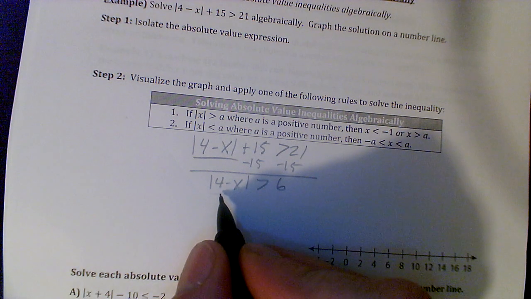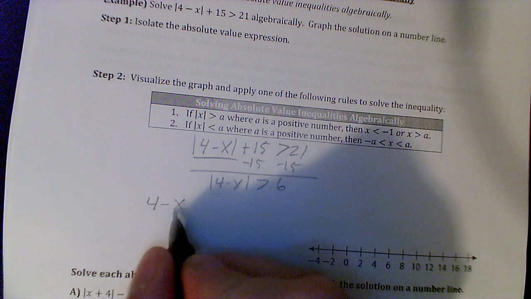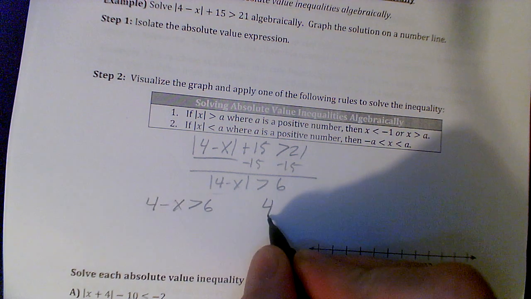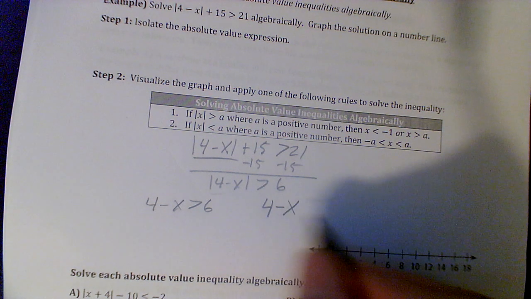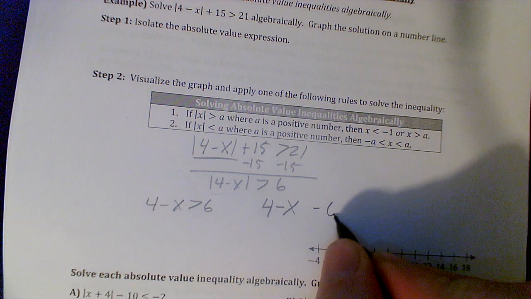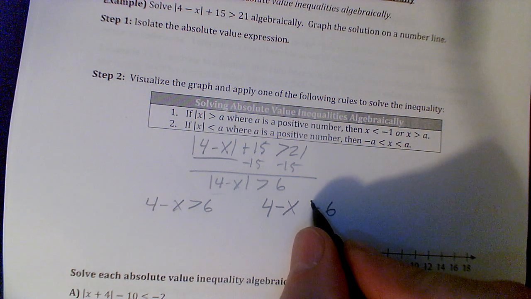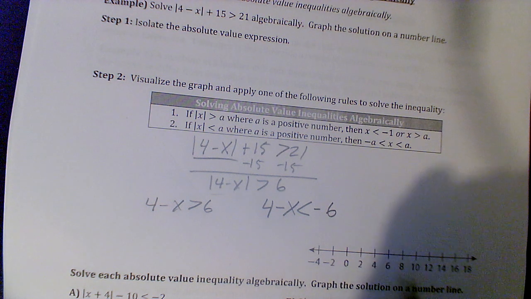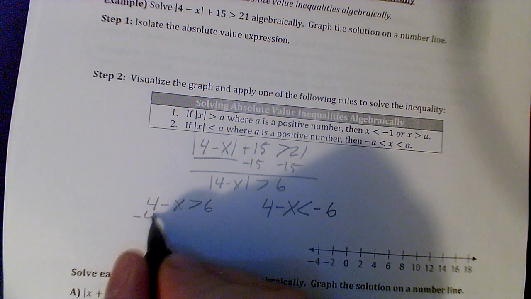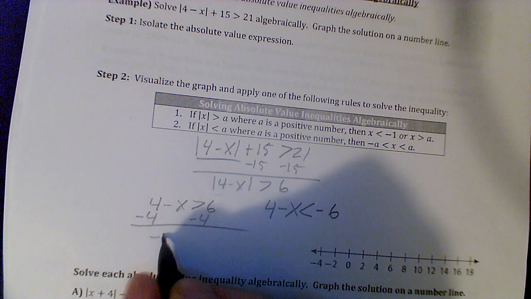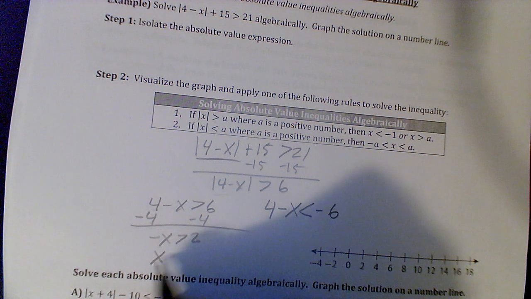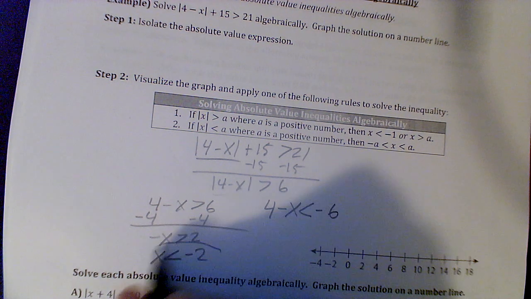So it can be true. And we're going to set this up twice, right? We're going to go 4 minus x is greater than 6, and then we're going to go 4 minus x. Now we're going to turn this into a negative 6. So the second we turn this into a negative, we say less than negative 6. Okay? Now when we do this, we're going to solve like normal. Minus 4, minus 4, we got negative x is greater than 2. Divide by negative 1, x is less than negative 2.